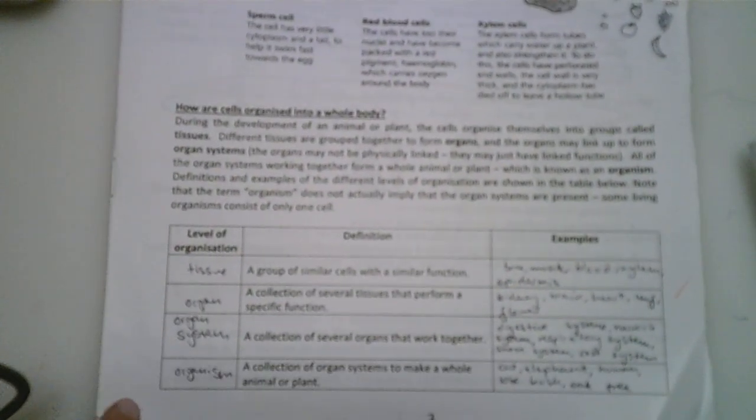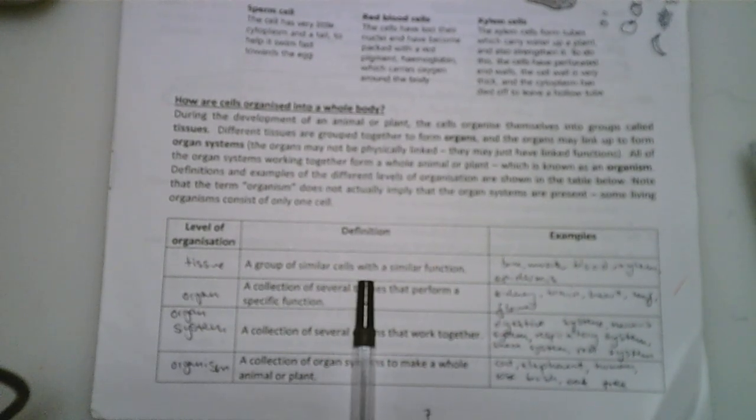Within the body, the organization of things is in different levels. So there's a tissue, which is a group of similar cells with similar function, like blood or xylem or bone or muscle. And then an organ is a collection of several tissues that perform a specific function, like kidneys, brains, hearts, leaves, flowers.